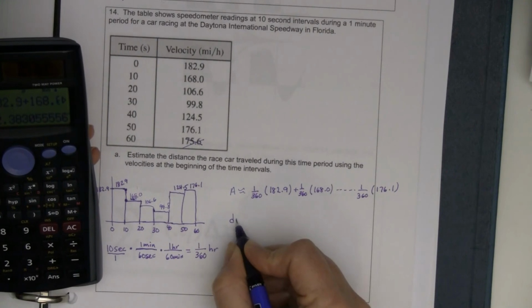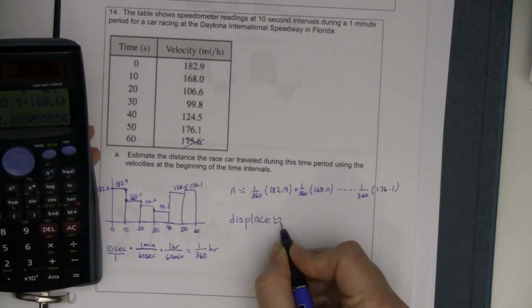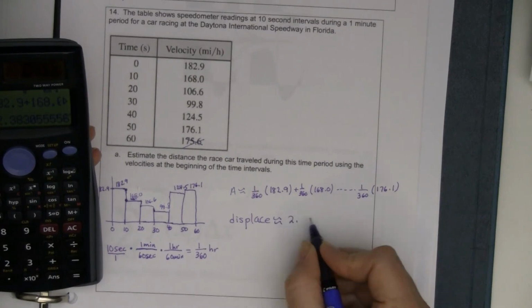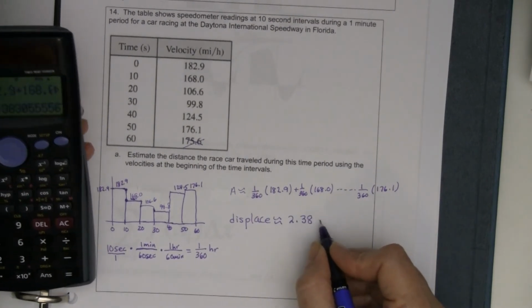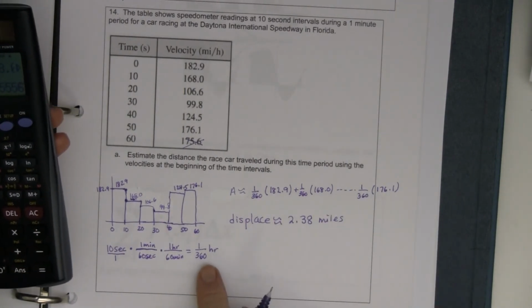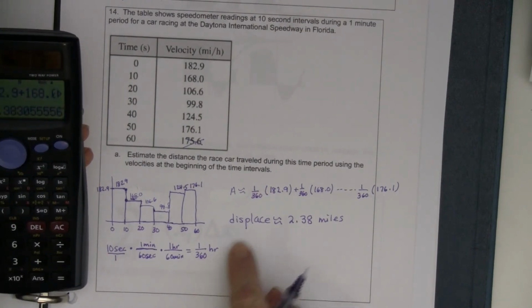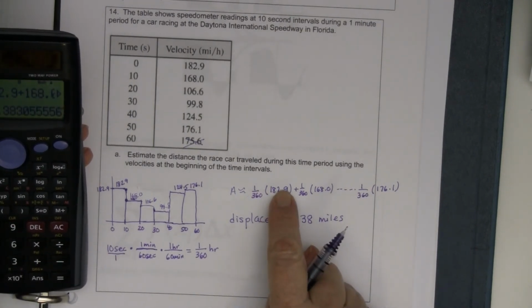So our displacement is 2.38, and this was miles, right? And you could look at the units. The time here was 1 over 360 hours, and this was miles per hour.